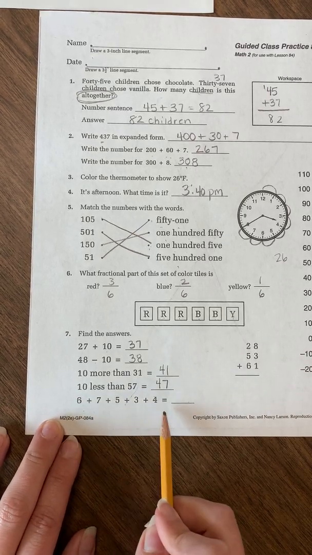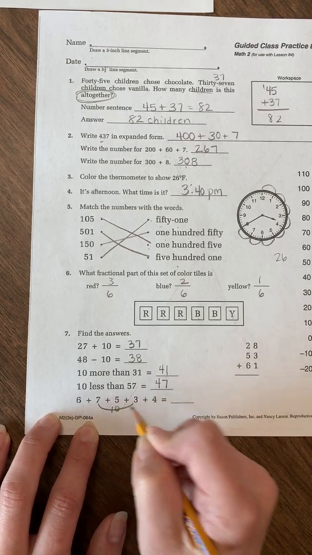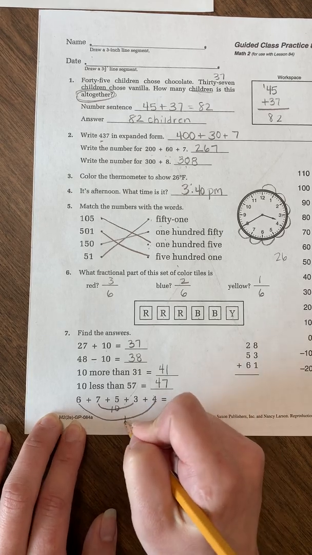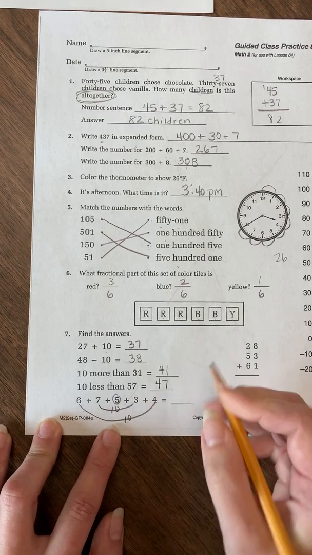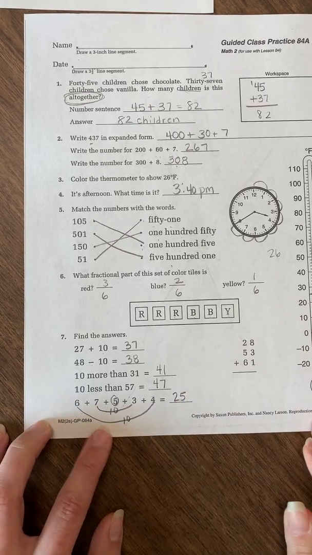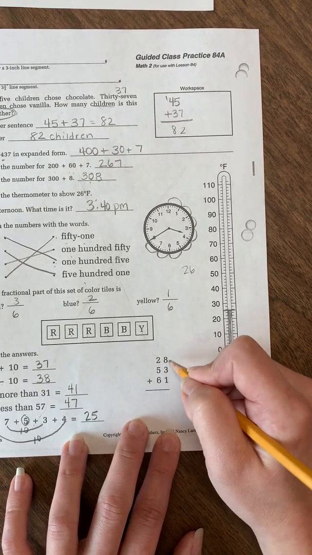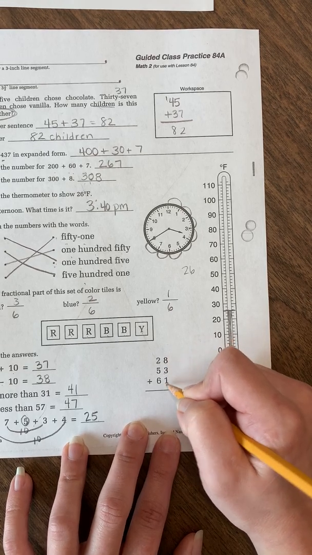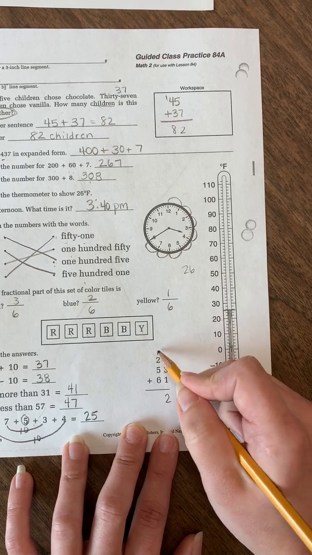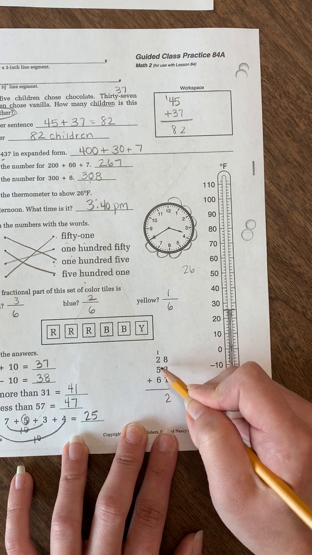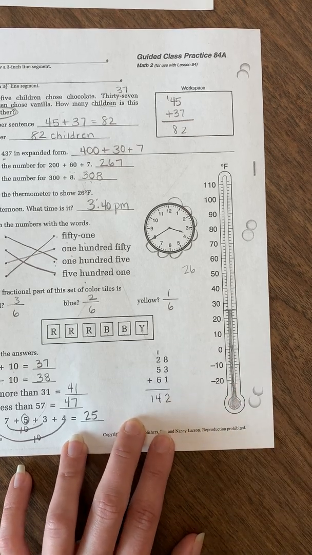Adding all of these digits together. Easy way, look for your 10. Here's 1. Here's 1. I'm left with the 5. 10, 20, 25. Eight, 9, 10, 11, 12. Carry my 1. 3 plus 5 is 8. 8 plus 6, 14.